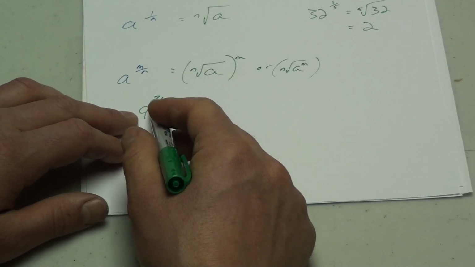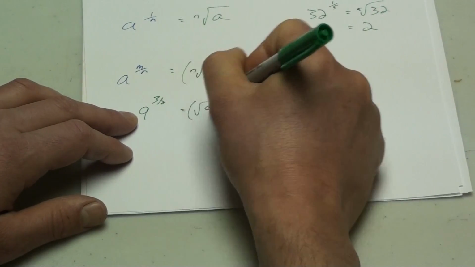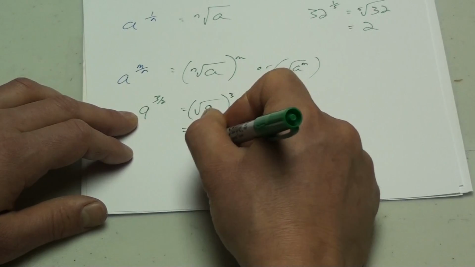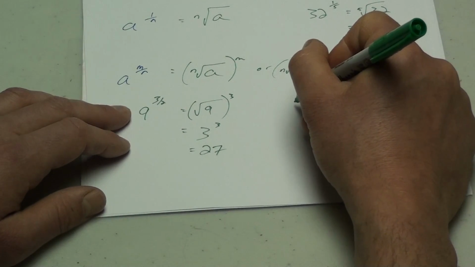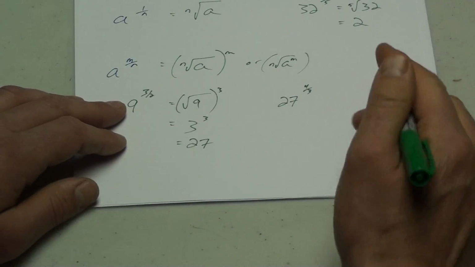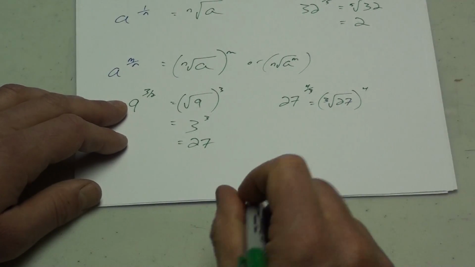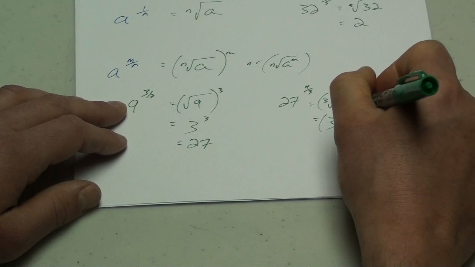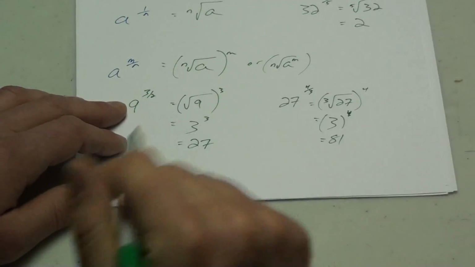Using numbers, if I have 9 to the 3 over 2, the denominator is 2, so that means the square root of 9. Then take that answer and cube it. The square root of 9 is 3, so I have 3 cubed, which is 27. If I have 27 to the 4/3, that would be the cube root of 27 to the exponent of 4. The denominator is the root I'm going to. The cube root of 27 is 3, so I have 3 to the exponent of 4, which is 81. 3 times 3 times 3 times 3 is 81.